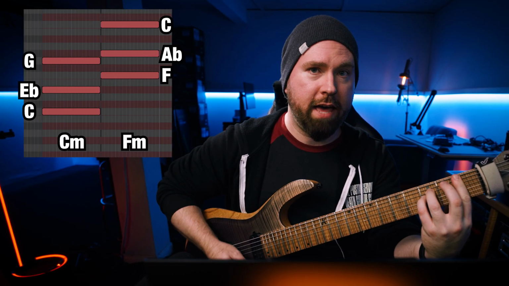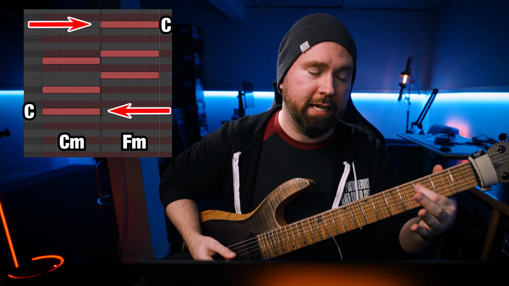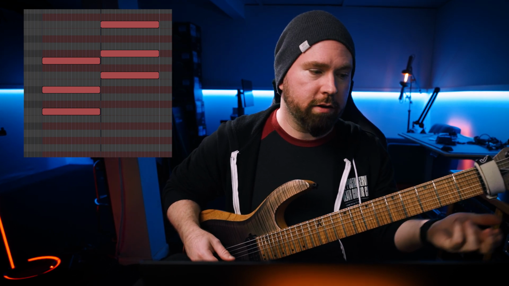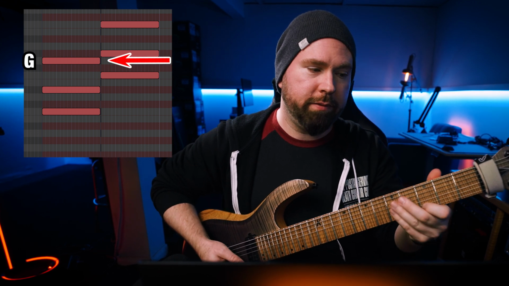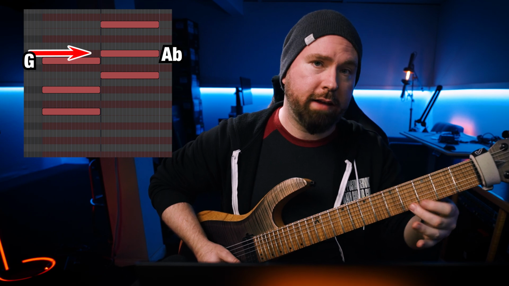And right here, we've got a very good example of an easy way to do that. We're going from C minor to F minor. There's one note that those two chords have in common. That's a C. They don't have anything else in common, but they have notes that are close together. For example, C minor has a G, F minor has an A flat. They're a half step apart.